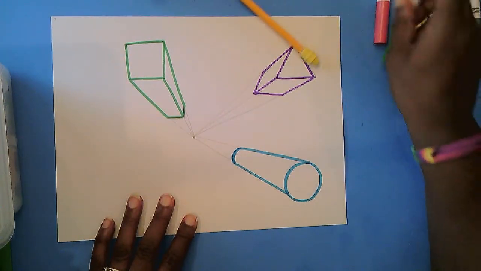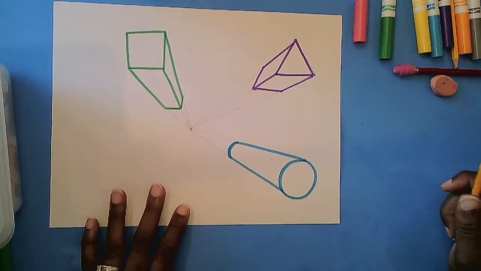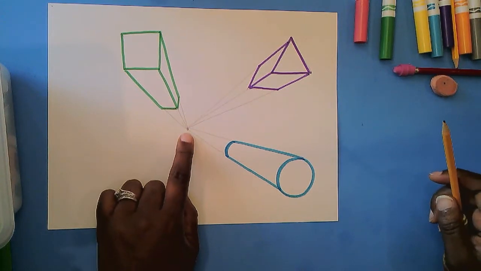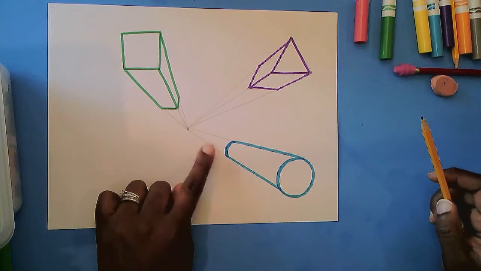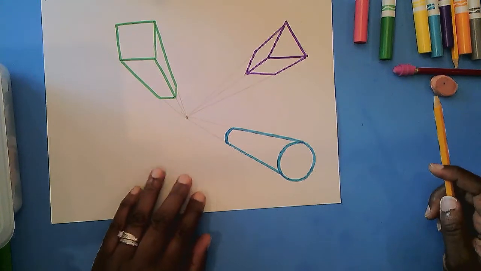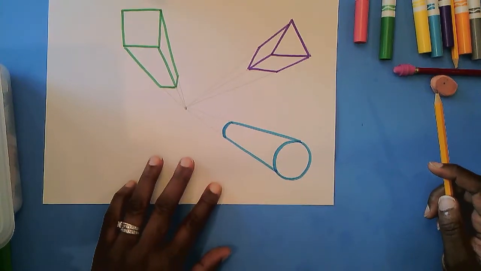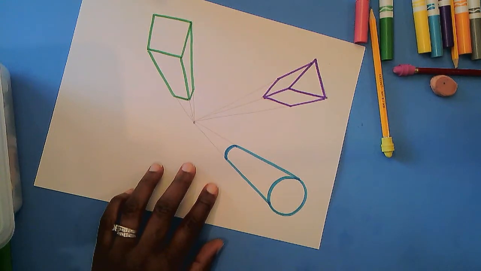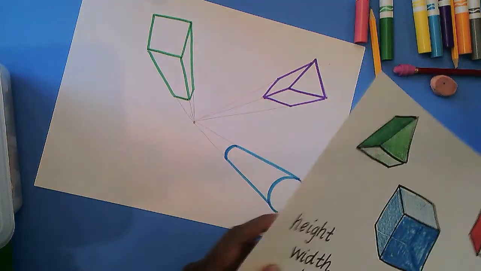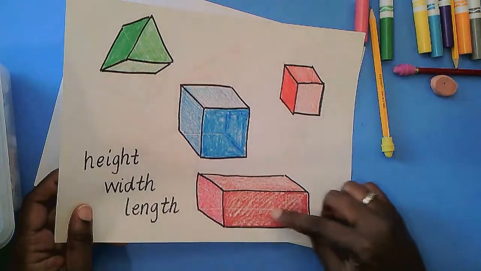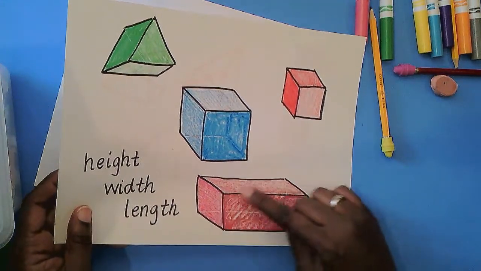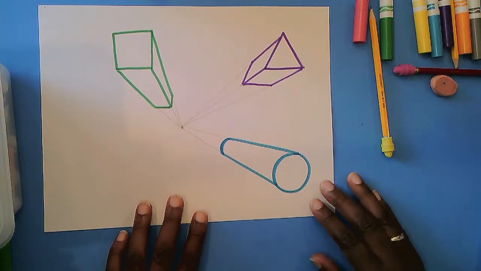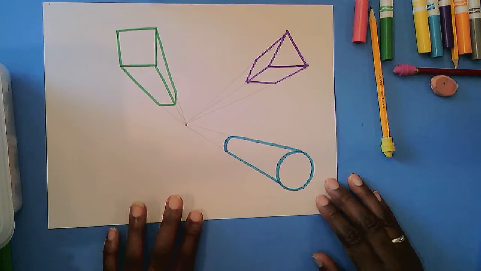So that's how you get started with showing 1 point perspective towards the vanishing point. You have these three-dimensional forms that are just amazing. How you color them is totally up to you. I had given the directive before to use a color that's similar on all the three faces that show. That works. That really works, but you can be as creative as you want to.